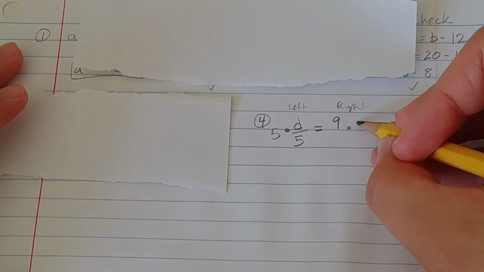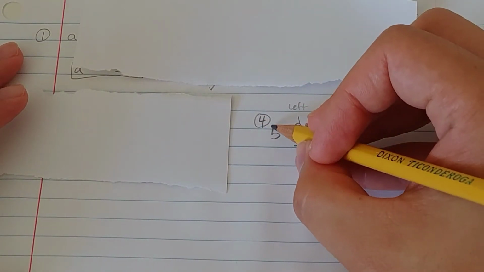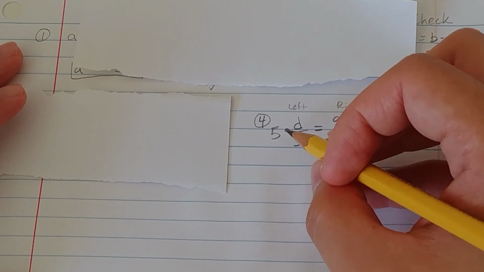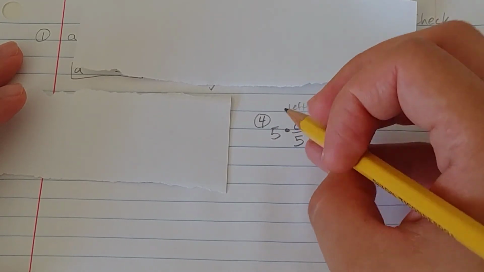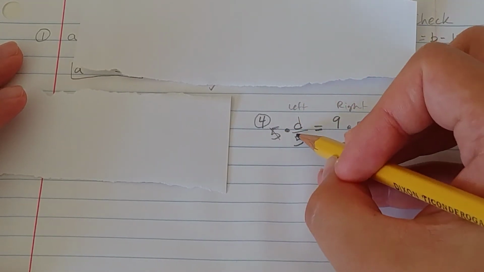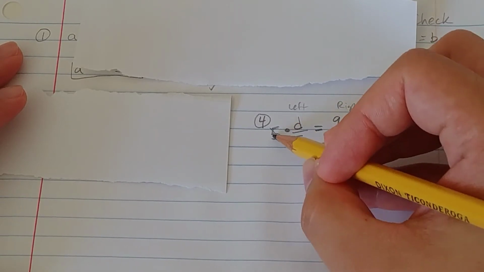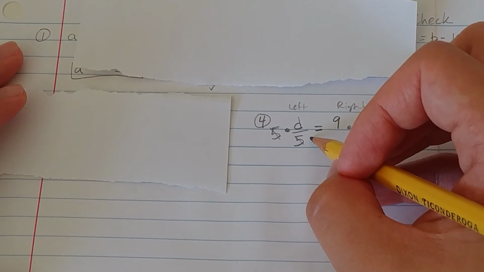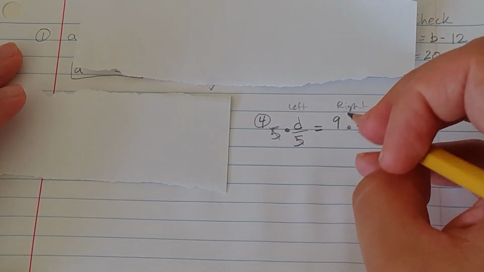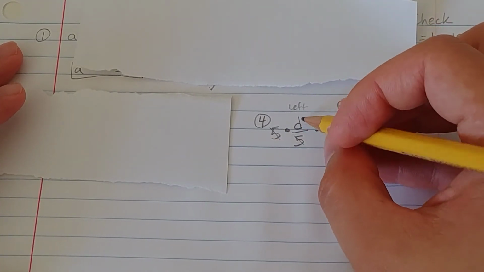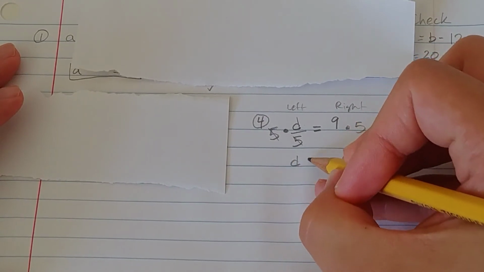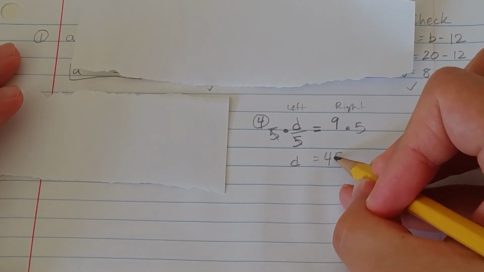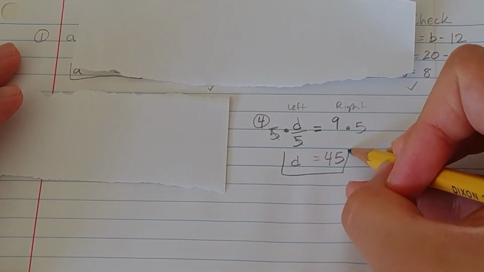So times 5 and times 5. Notice how that 5 is in the middle. Looks like it's underneath, but it's in the middle. All right, so we have 5 divided by 5 again is 1. So we have 1d again. Okay, inverse operations cancel each other out. So we have d equals 9 times 5 is 45. Ta-dum.